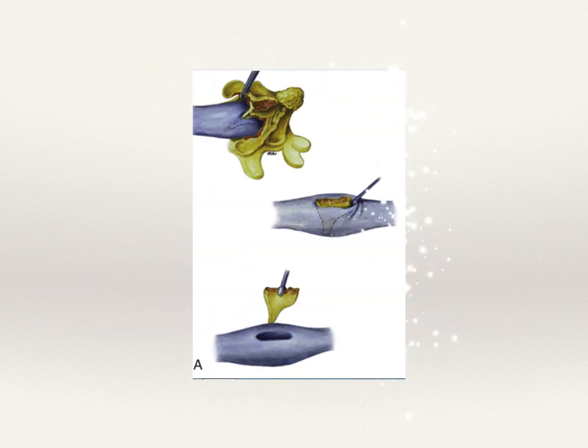This is the picture, and the operative pictures are from Wilkins Operative Atlas. You can see here in the first one he's removing the bone and doing a laminectomy, and then in the second picture they are dissecting around the bony septum, and as you can see in the third picture, the bony septum is being removed. When you remove the bony septum, sometimes you find brisk bleeding coming from the bone.